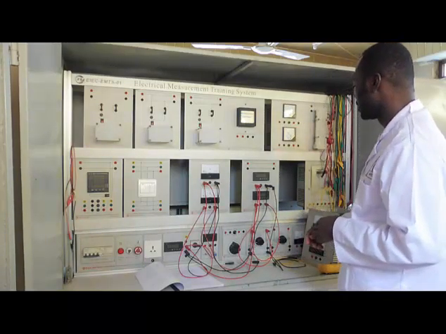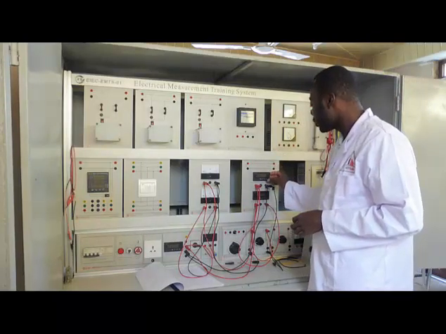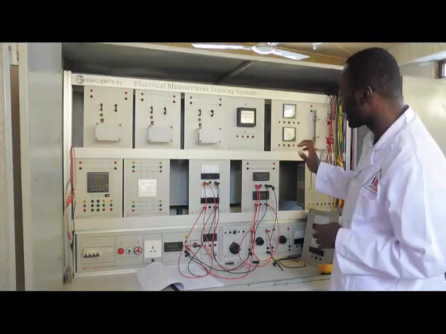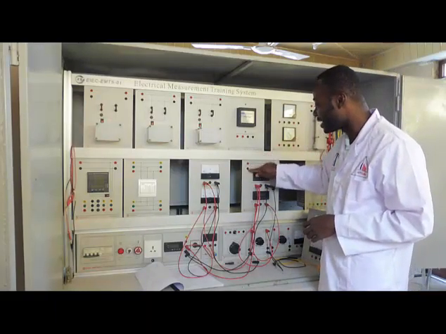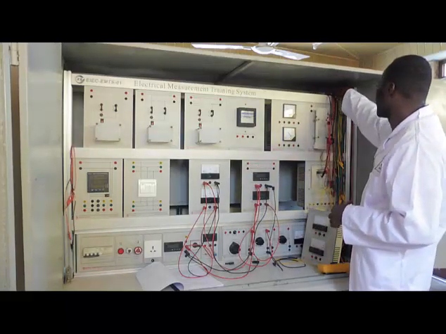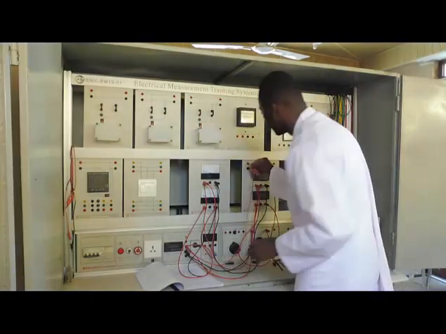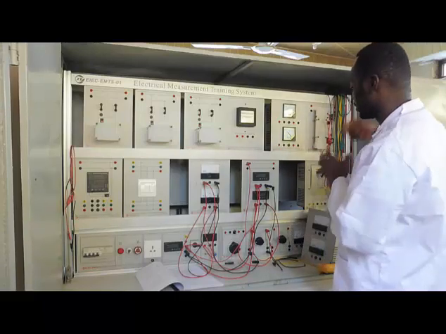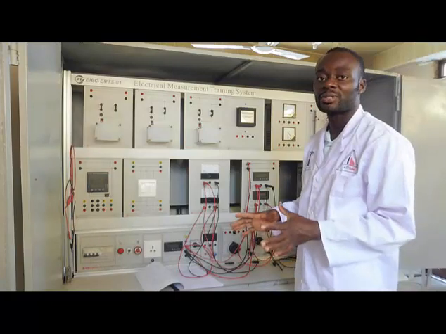So take note, the display of the digital meter is LED, so we need an external power to power the LED. This is the external power of the LED. So I'll take it from here, from either side, this side. Okay, so now I'm done.